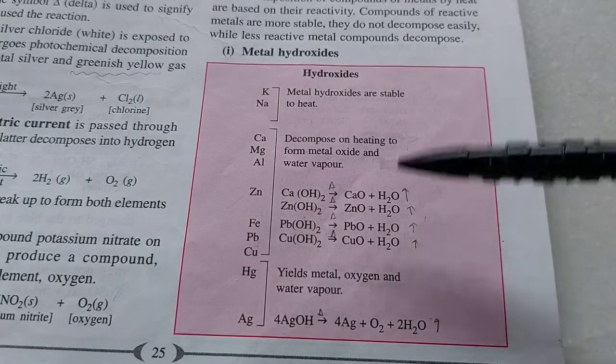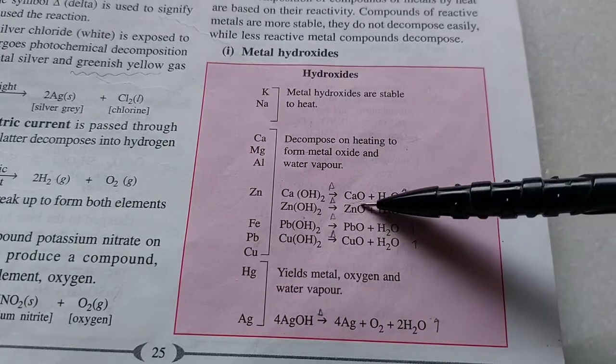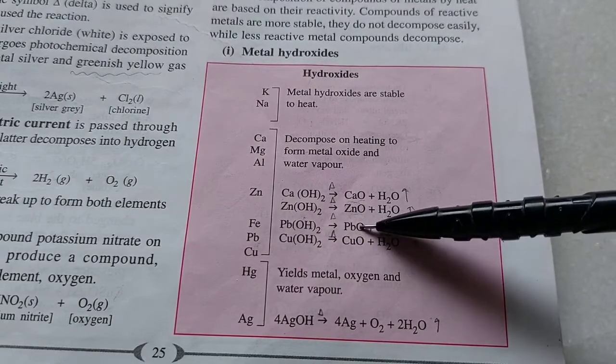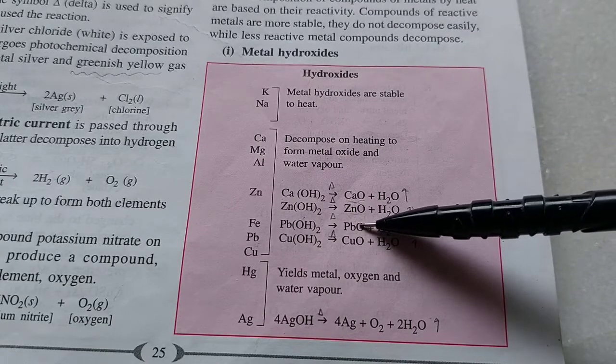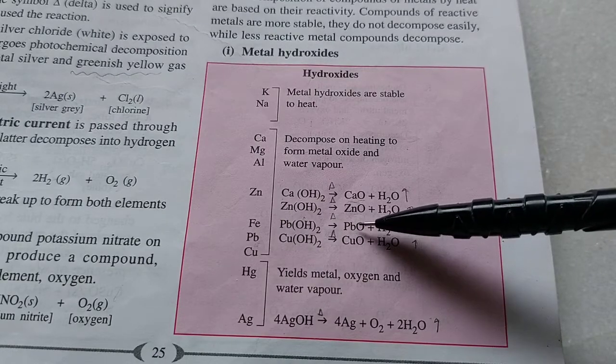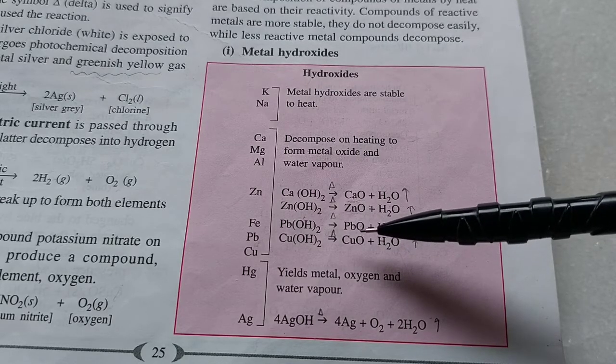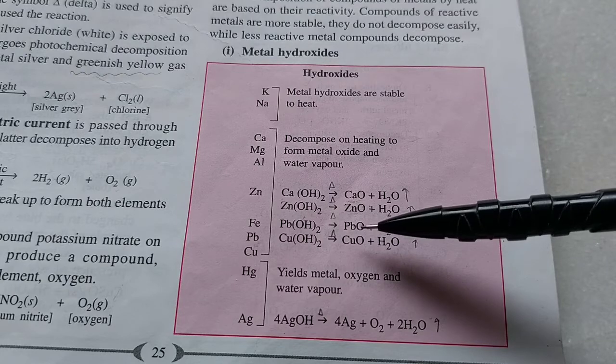Some observations here. Zinc oxide is yellow when hot and white when cold. Lead oxide is reddish yellow or buff yellow when hot and yellow when cold. Aluminium oxide is white when hot and white when cold. These three oxides are very special because in the future you will realize that these three oxides are amphoteric. That means they don't just react with acids but also with conc alkalis. So more about it in the future.